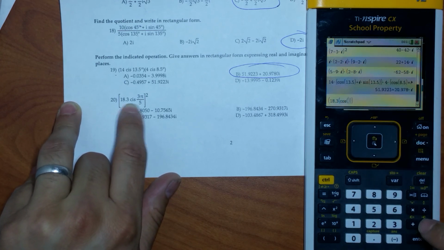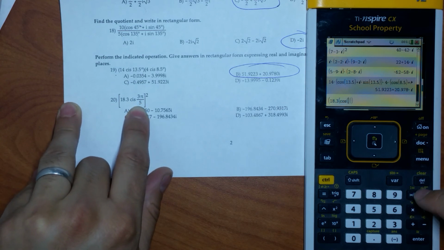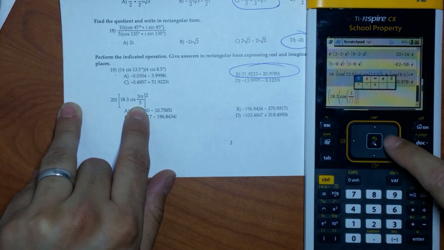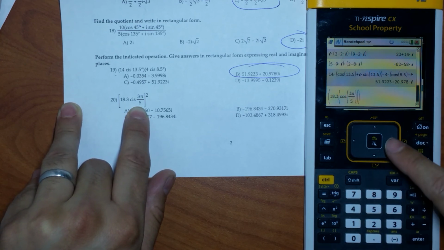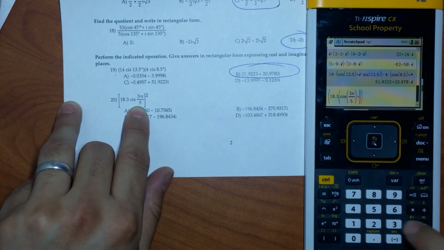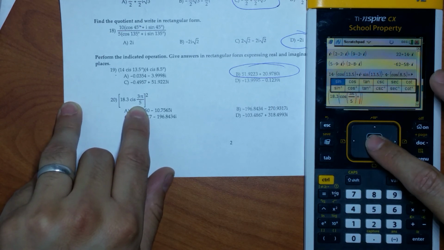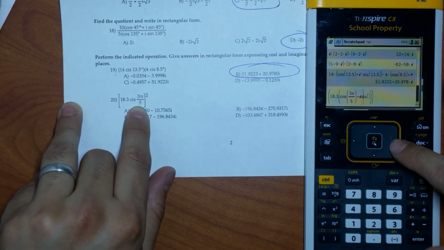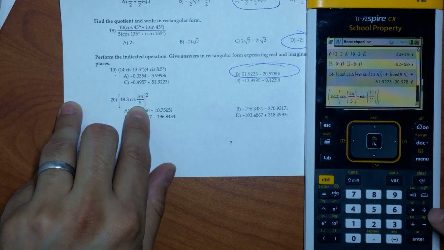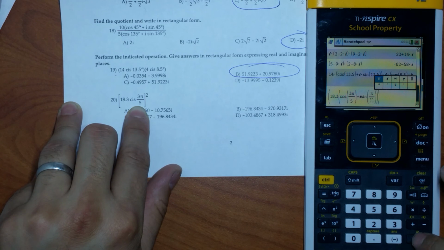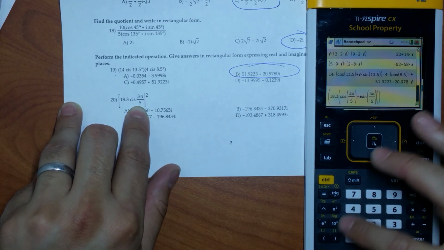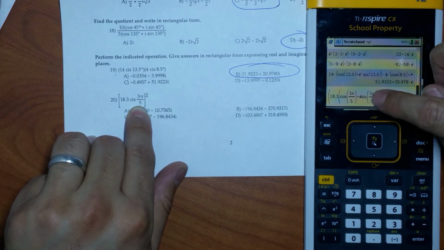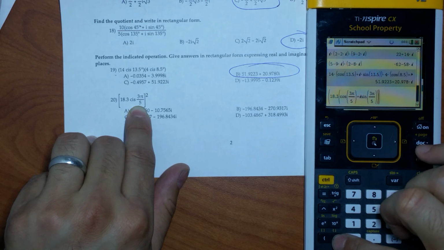The angle is 3 pi over 5, so I'm going to put my division symbol right here: 3 pi over 5. Close that one. Plus I sine, don't forget your I, I almost forgot my I, of 3 pi over 5. Now I close that one. Make sure all my parentheses are there.